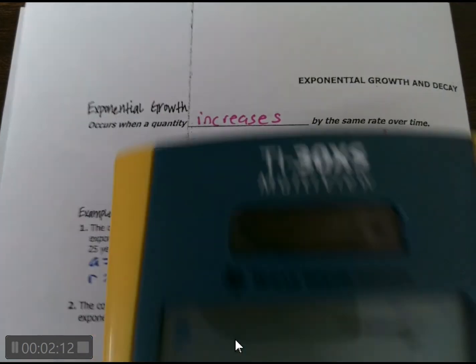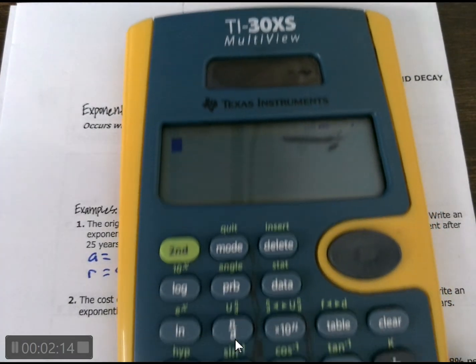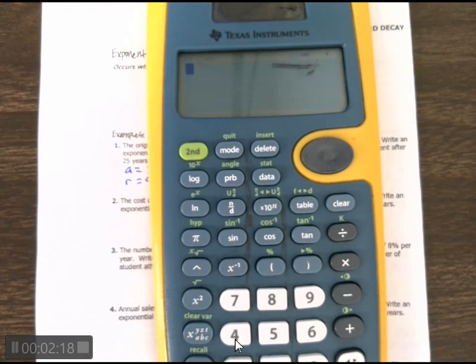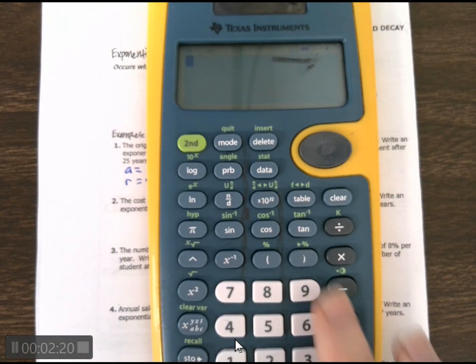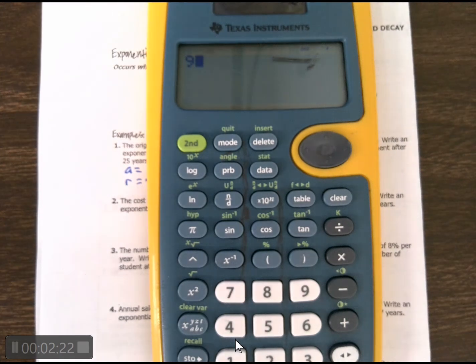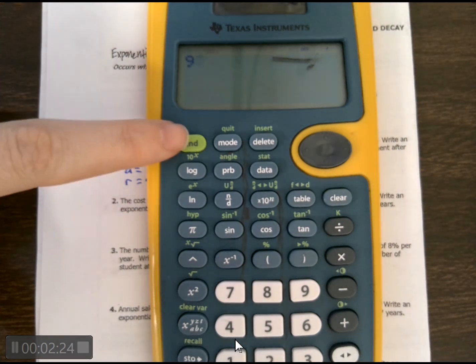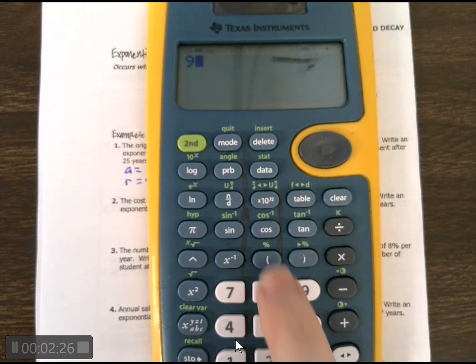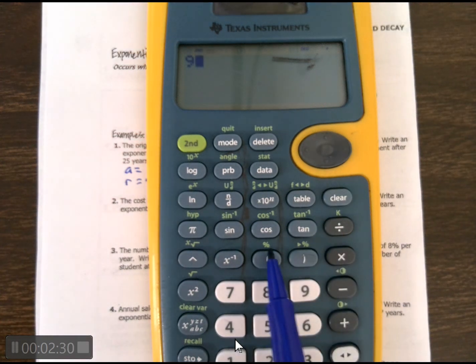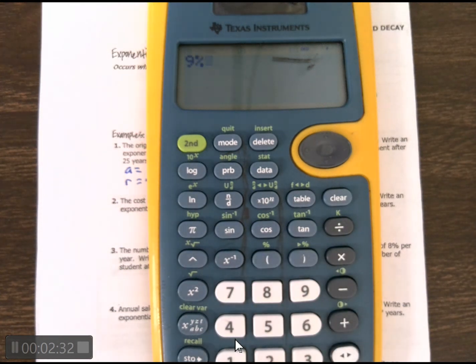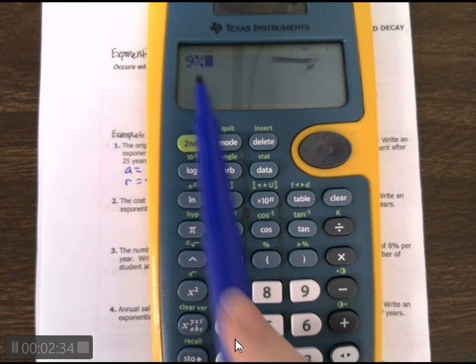So in your calculator, we are going to type 9. And then we are going to press second. And then we're going to press this parentheses button because if you see right above it, it has a percent sign, which gives us the 9%.